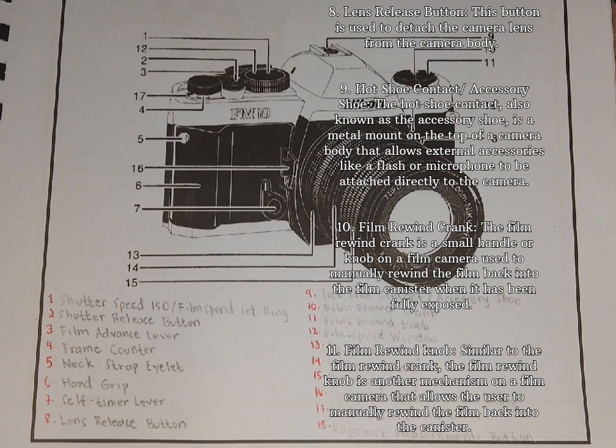Number 10. Film rewind crank. The film rewind crank is a small handle or knob on a film camera used to manually rewind the film back into the film canister when it has been fully exposed.